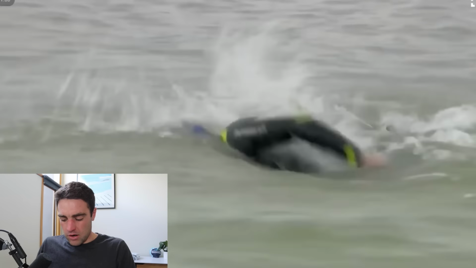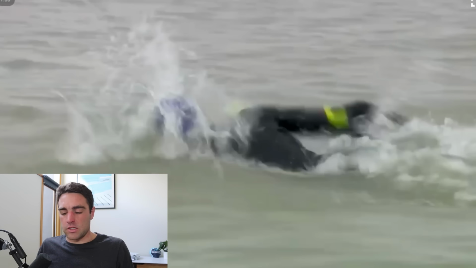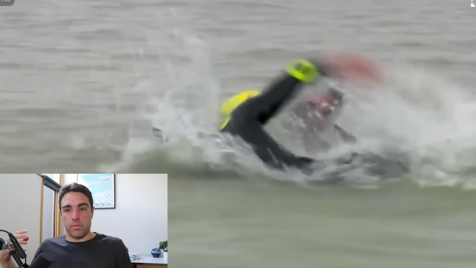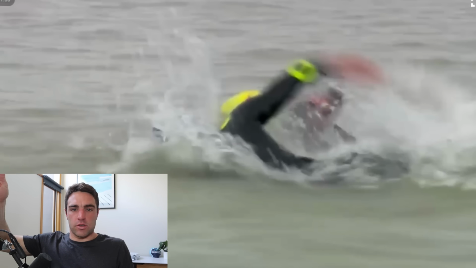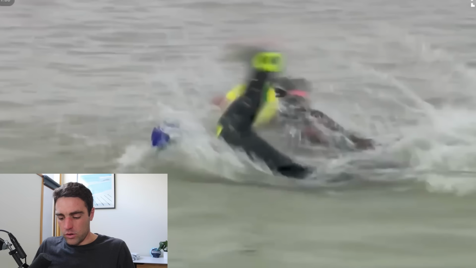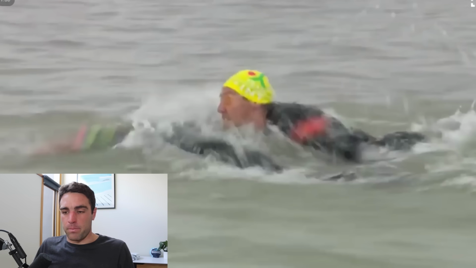There are two things that I found interesting about this. First of all, let's have a look at how he's sighting. When we're swimming freestyle, we want to make sure that we're going straight, because you can save up to 5, 10, even 15% of the distance that you're swimming if you just swim straight instead of going side to side or going off course. Now, the best way to do that is to use the sight and breathe method.